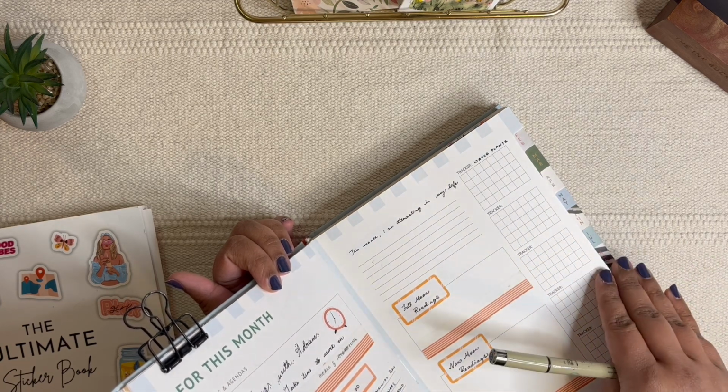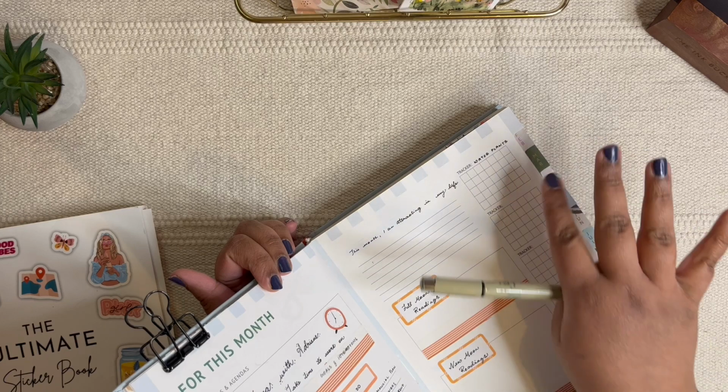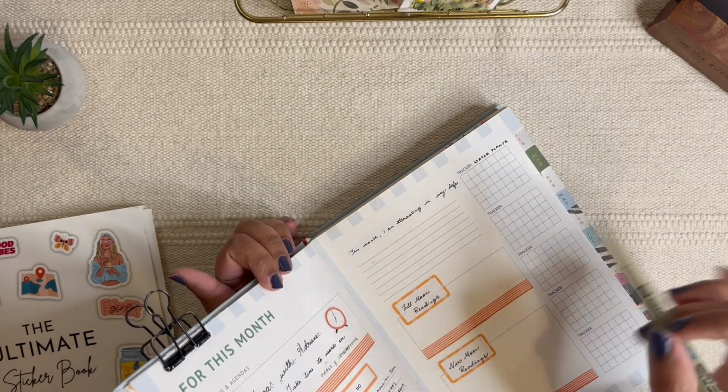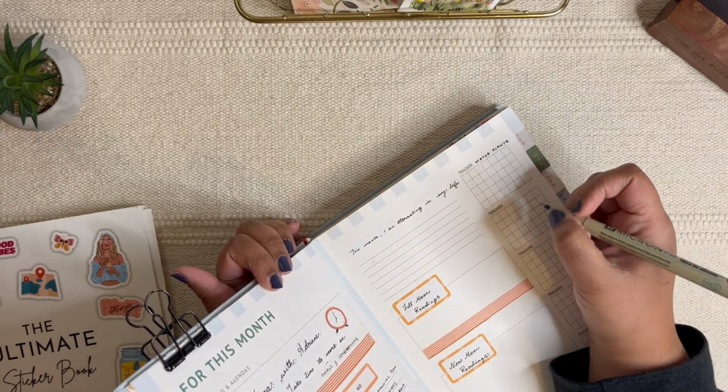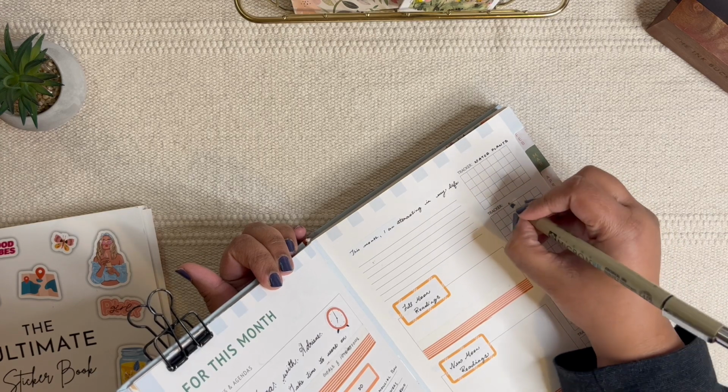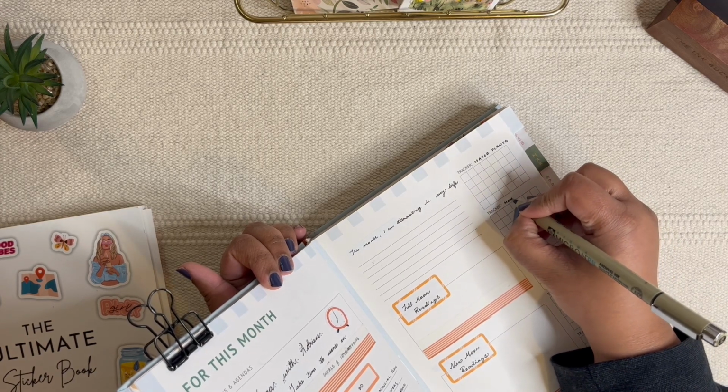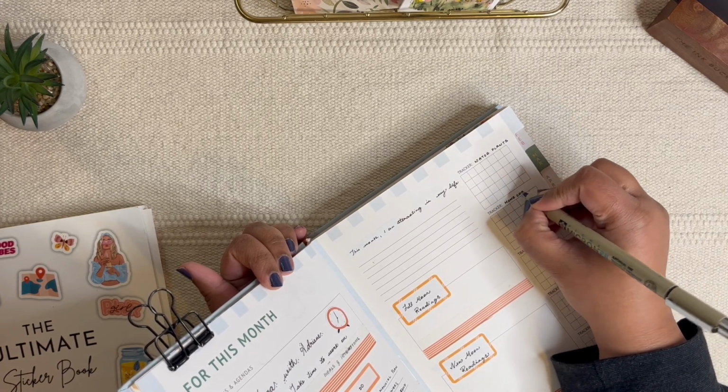I don't water as much as I need to. So I think having a tracker, seeing, okay, how many days it has been, I think that might help. Let's see. And one more thing that I want to add here is home cooked food.